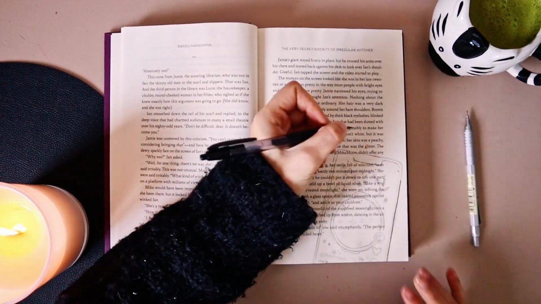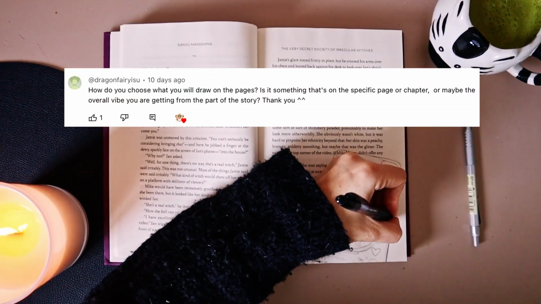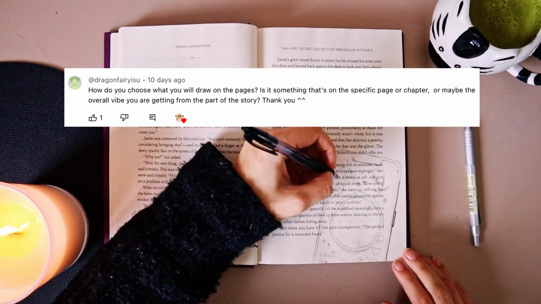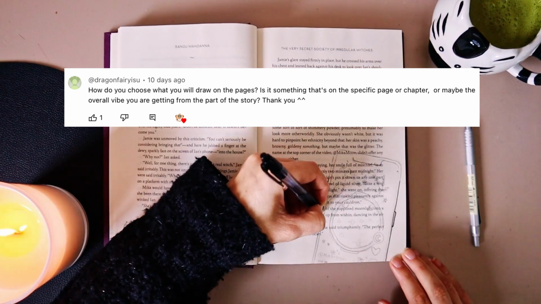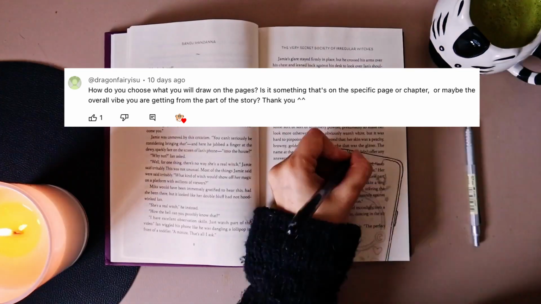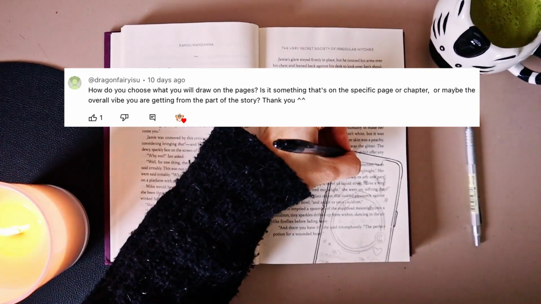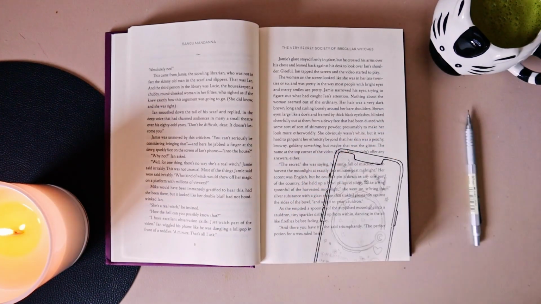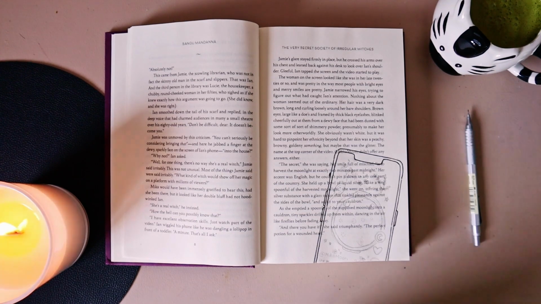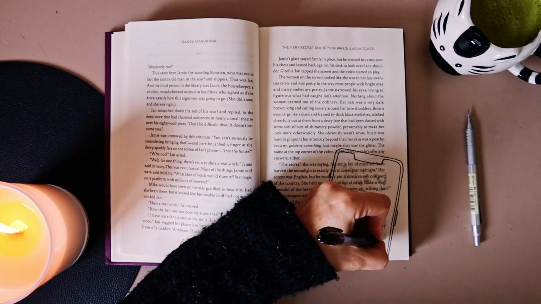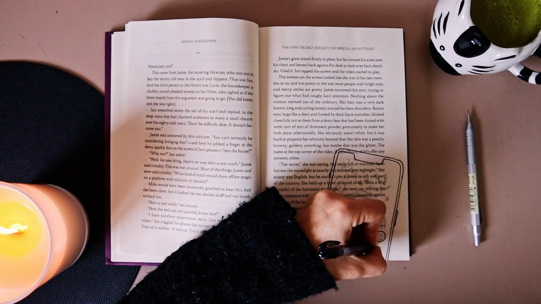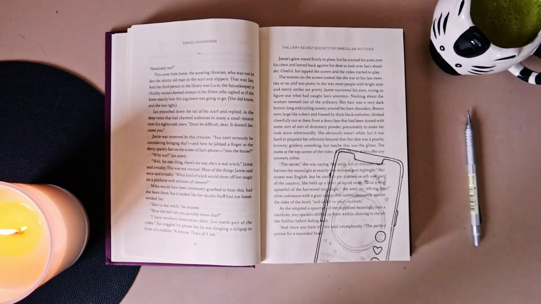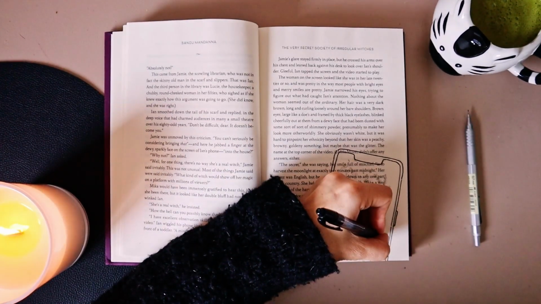Okay, next question is, how do you choose what you will draw on the pages? Is it something that's on the specific page or chapter, or maybe the overall vibe you are getting from the part of the story? Well, thank you for the question. And like I said, I always draw things related to the story, and up until now, it has always been about a specific moment or element. And I try to place my drawings on the page that is most related to.